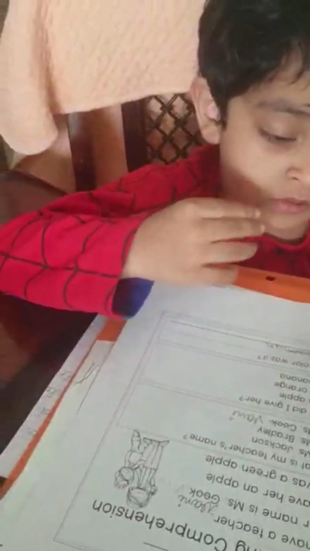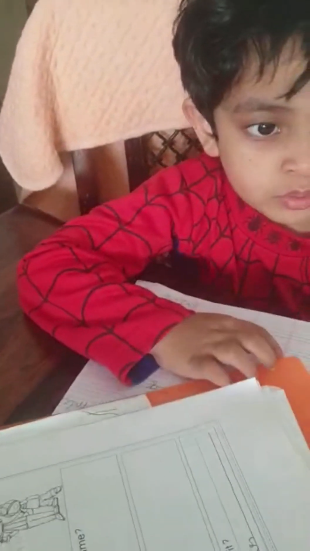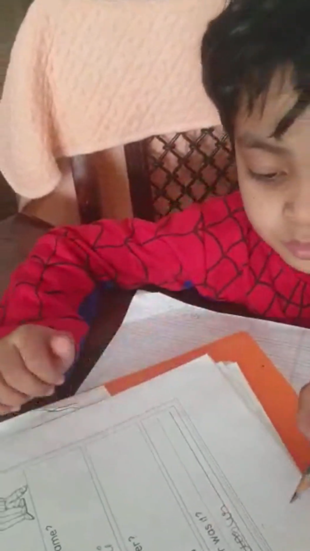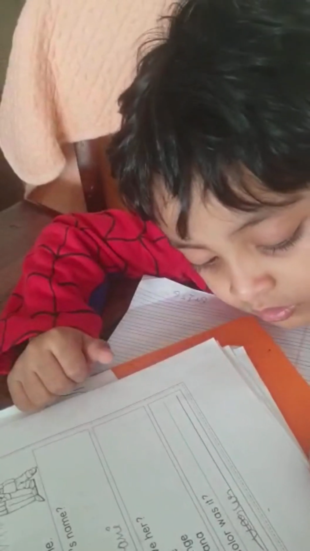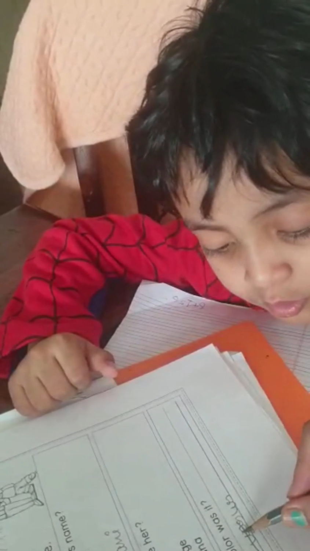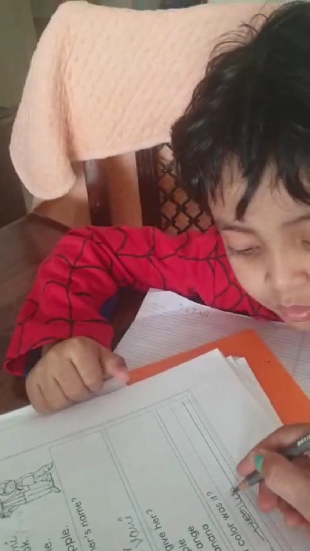Now write like this. I told you, when you make W, look here. When you make W it should be full. Then you start writing A, not with the W, and the stick of the W with A. Let's go. You don't have an eraser, right? Let's go.